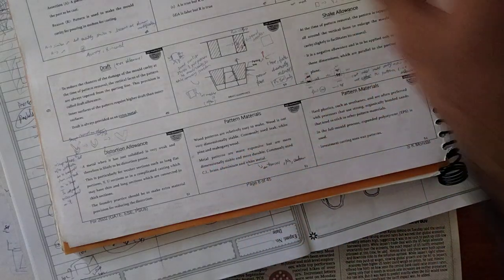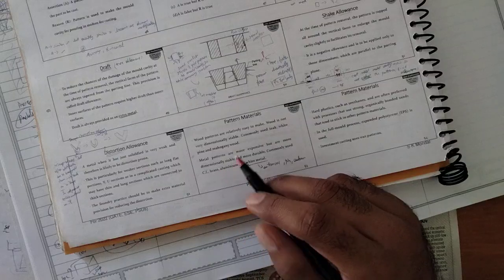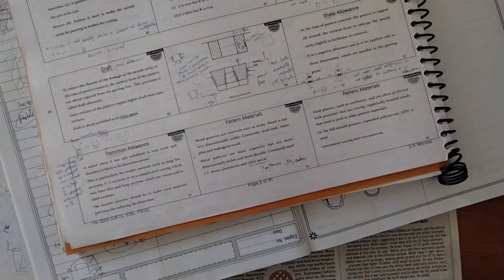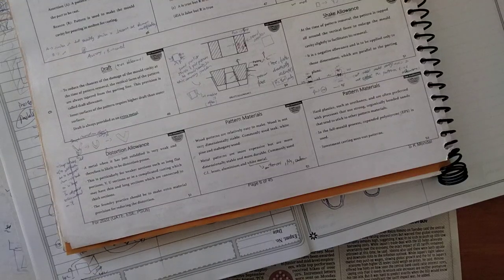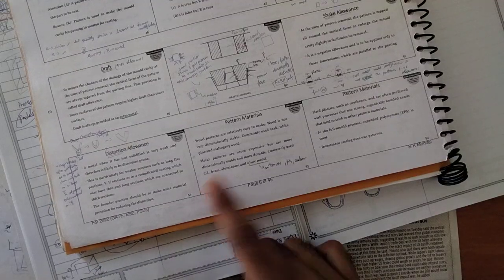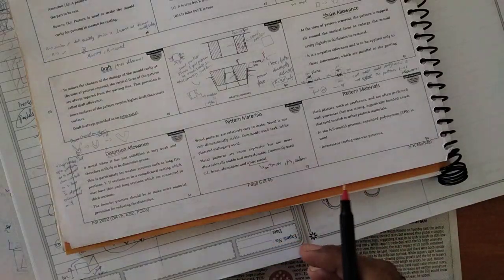Metal patterns are also very good, but metal patterns are usually expensive. But metal patterns are usually more stable, because while using a wood pattern, moisture is there and some problems will occur. Since moisture is there, insects will come and start to eat the wood. But for metal, no moisture, no insects will come, so the metallic pattern will be much more stable. Generally we use cast iron, brass, aluminum, and white metal. White metal is antimony, tin, cadmium.